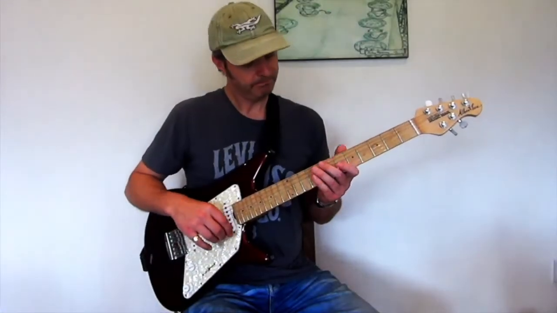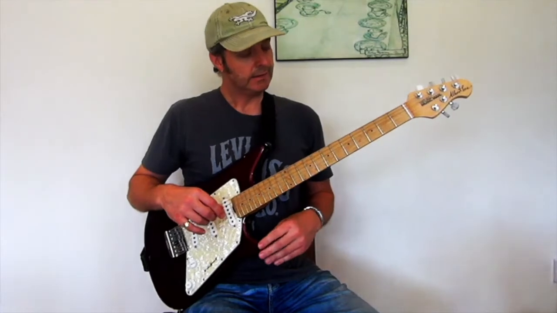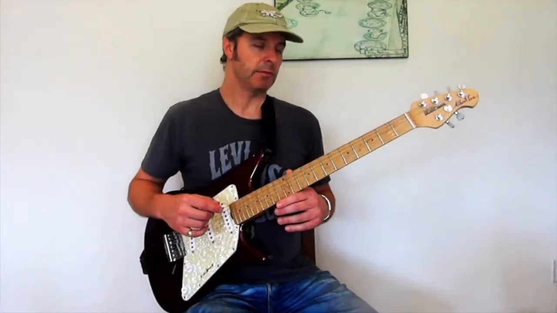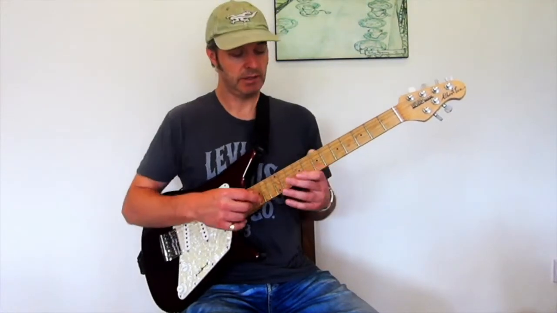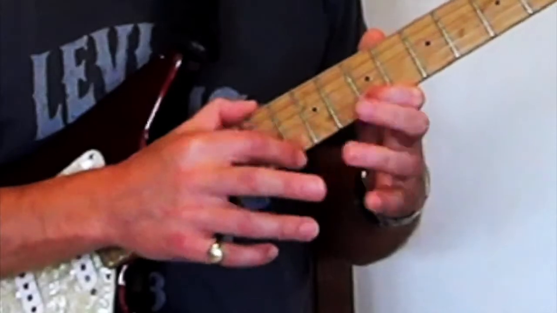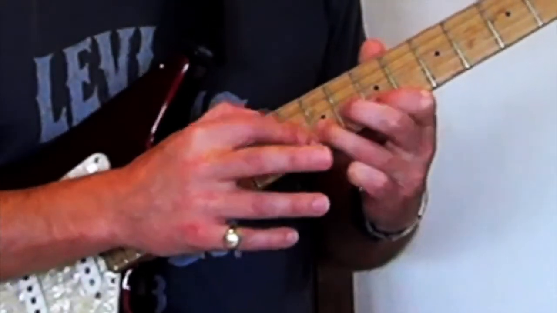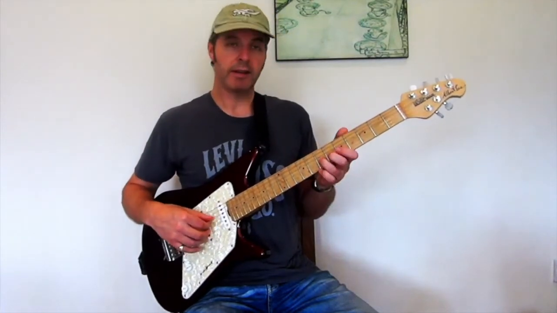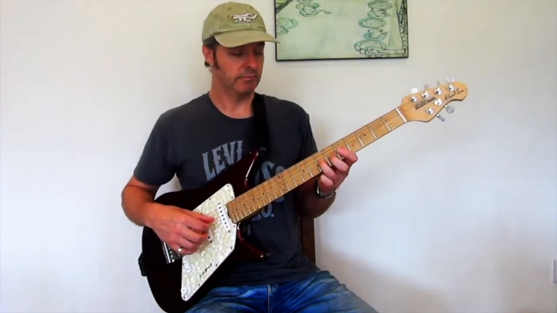Okay, number 9, so we're near the end. This one is a right hand tap, and sometimes people call it two-handed tapping when you play this kind of thing. That sort of style. And so that's a way I can play this D note.